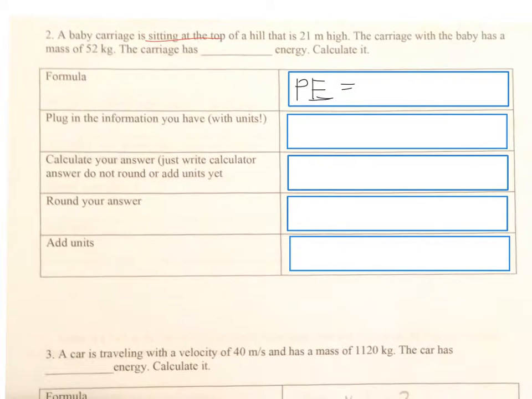And the potential energy formula, as written on the first sheet that I gave you, has it all written out: mass times gravitational acceleration, it gives you that number, 9.8 meters per second squared, times height. All of that's a big mess to fit in this box, so I'm going to abbreviate mass with an M, gravitational acceleration as G, and height as H. And that's the abbreviated form of this formula.